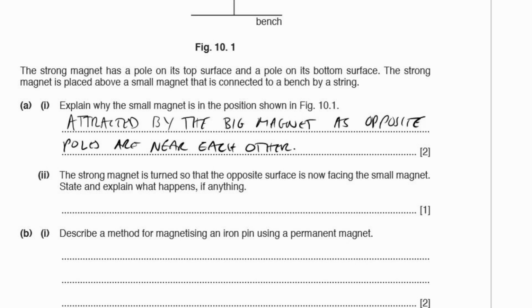The strong magnet is turned so that the opposite surface is now facing the small magnet. State and explain what happens, if anything. Well, now you've got a situation where you had opposite poles, now you've got the same poles, and the same poles repel each other. So the small magnet will be repelled and will fall to the surface of the bench.